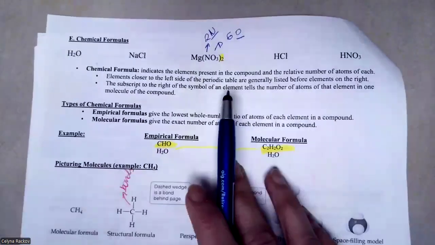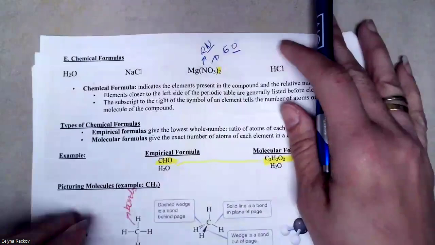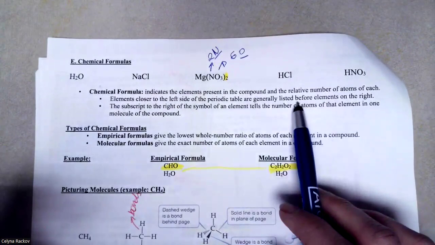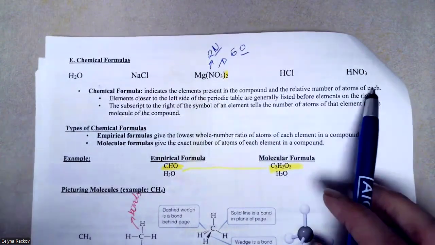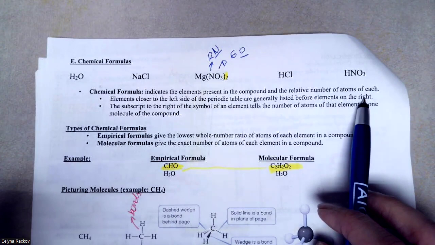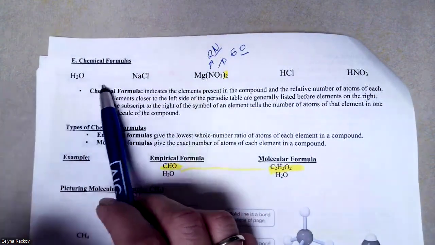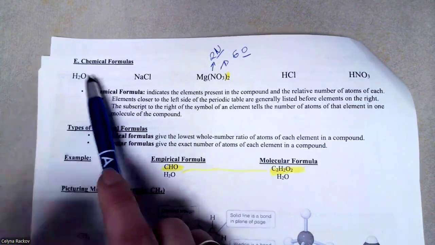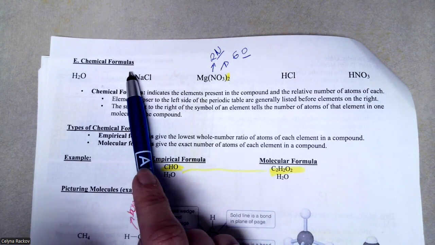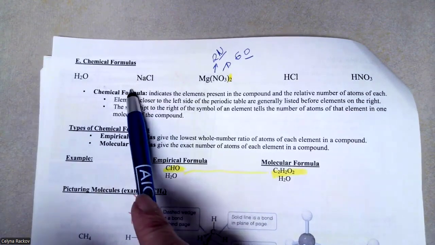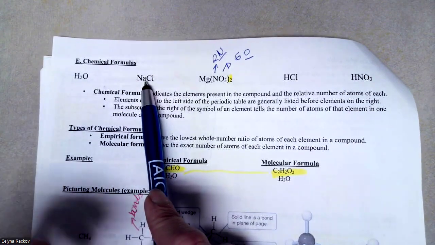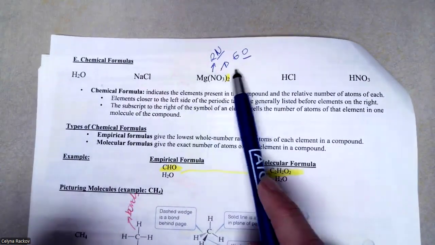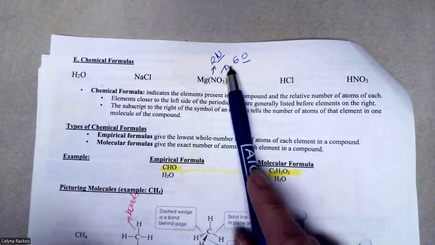Okay, chemical formula, right? So a chemical formula indicates the elements present in the compound and the relative number of atoms of each one. So like water, 2 hydrogen, 1 oxygen, H2O. Sodium chloride, NaCl, 1 sodium, 1 chlorine. Magnesium nitrate, 1 magnesium, and 2 nitrates.